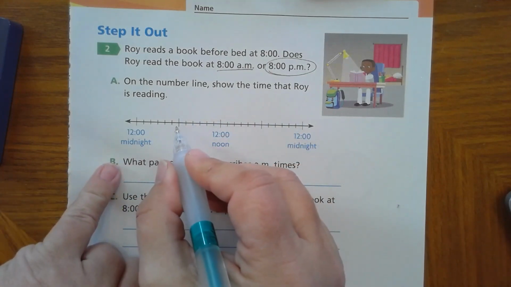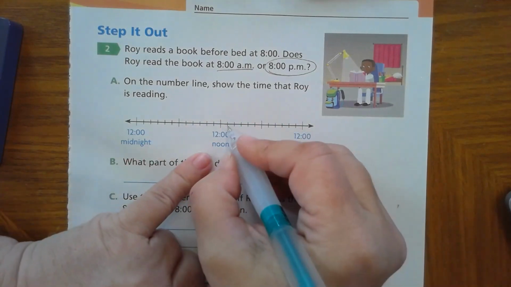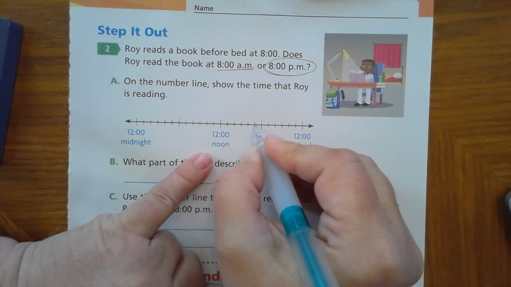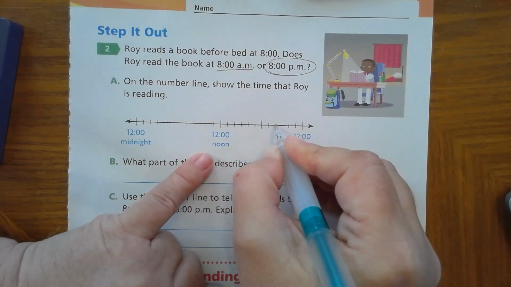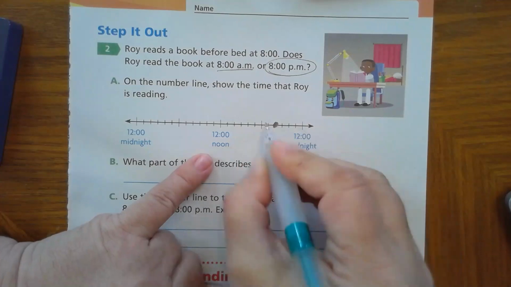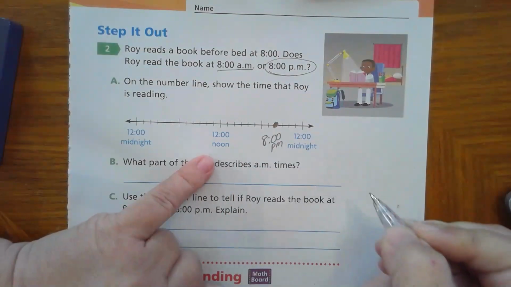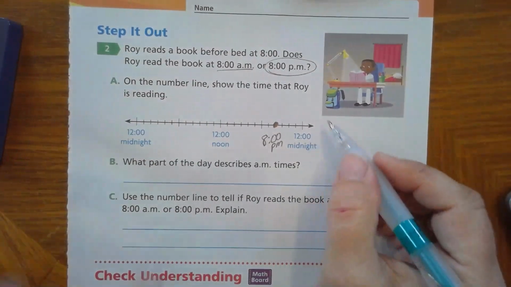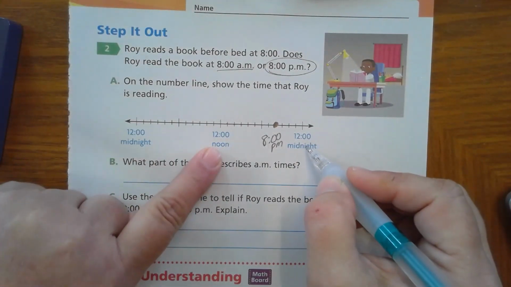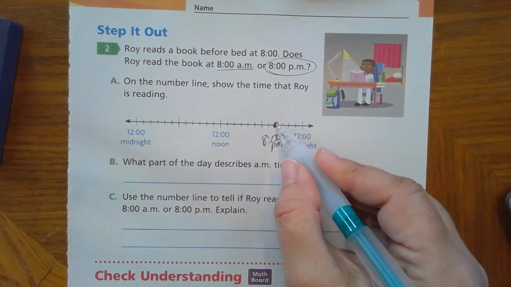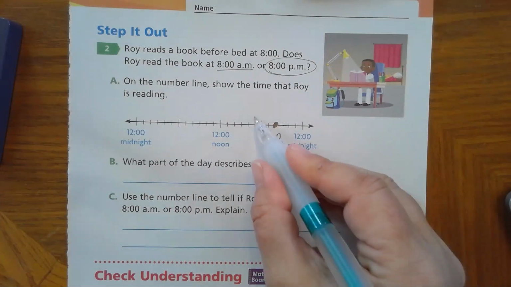So here's noon. This is 1, 2, 3, 4, 5, 6, 7, 8. So 8 p.m. is going to be right here. Okay, it'll be before midnight. So it's between noon and midnight. Closer to midnight, though. If you see on the number line, this dot's closer to midnight than it is noon.